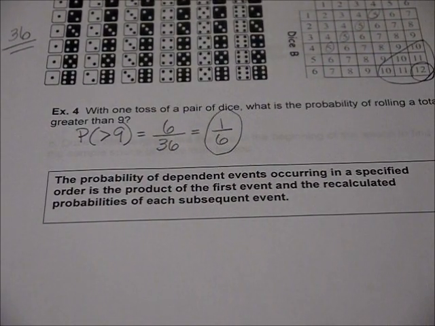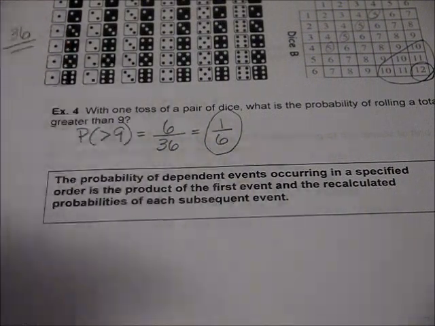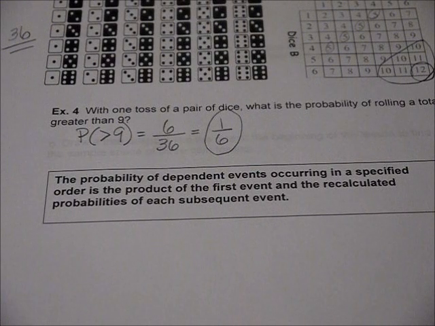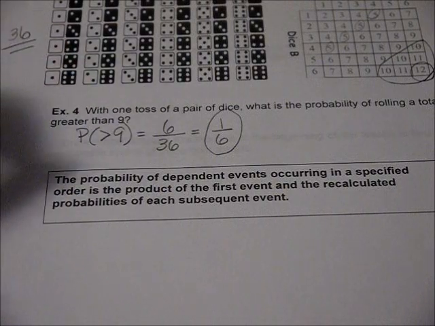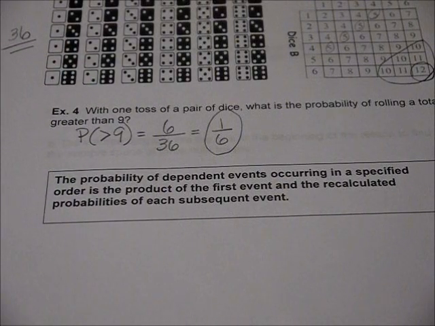Okay. Now, if events are dependent, when the outcome of one event affects the probability of the next event, the events are dependent. For instance, if a card is drawn from a deck and not put back, the probabilities of the draws of any remaining cards are affected by the first draw.